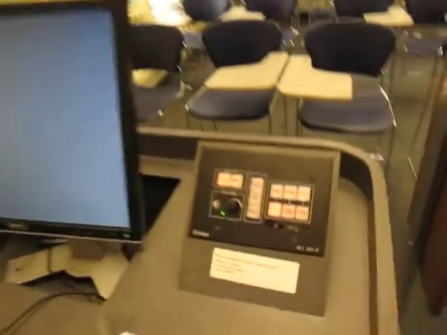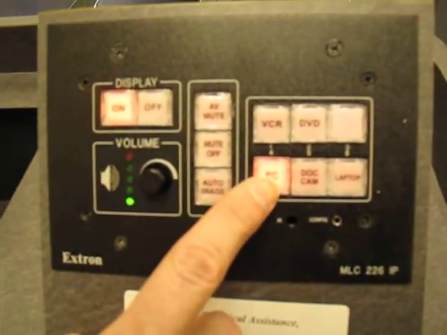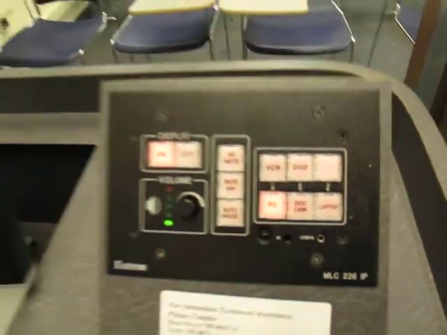Now we can go over to our controller, now that the projector is booted up, and we can choose which source we want to show on the screen. On the right-hand side are our selections. I'll make sure the PC button is selected, and then the PC shows up on the screen in the front of the class for us.